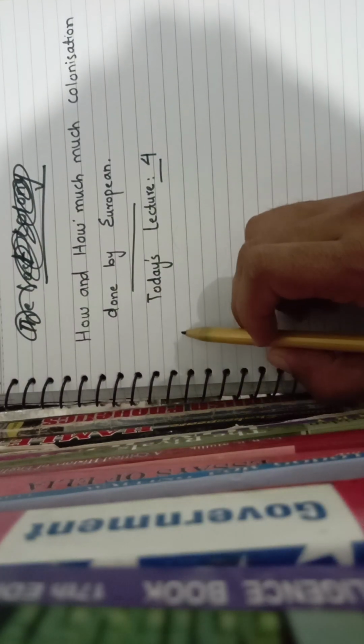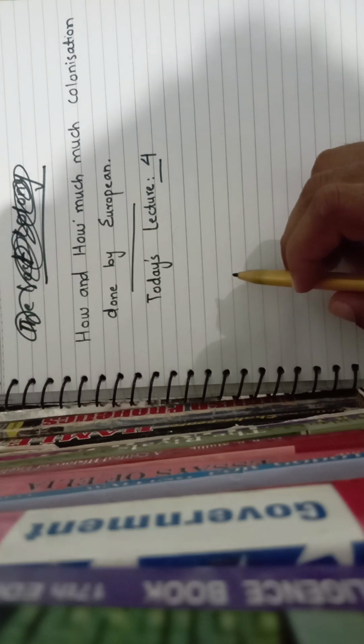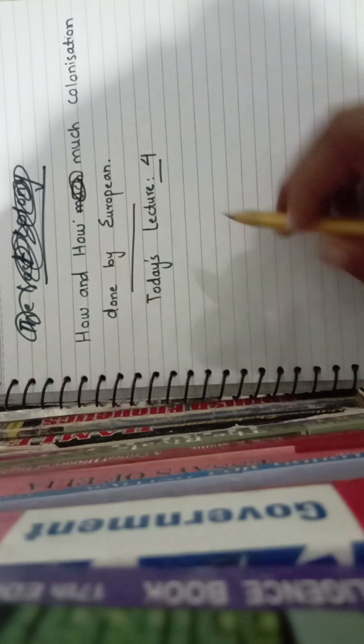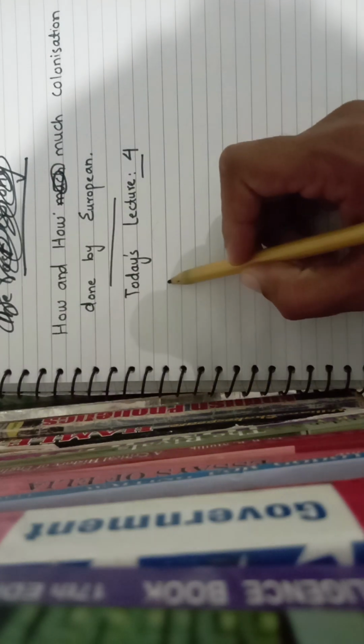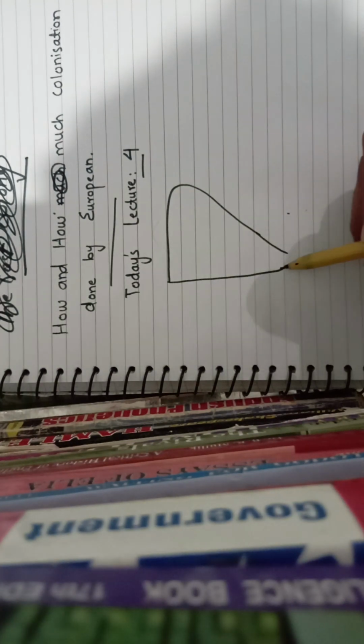Are you fine? Okay, so let's start today's lecture, which is on the topic of how and how much colonization was done by Europeans. Okay, so let's start with proper mapping. Let me draw a map. This is a narrow gap, and it will become perfect with regular practice.